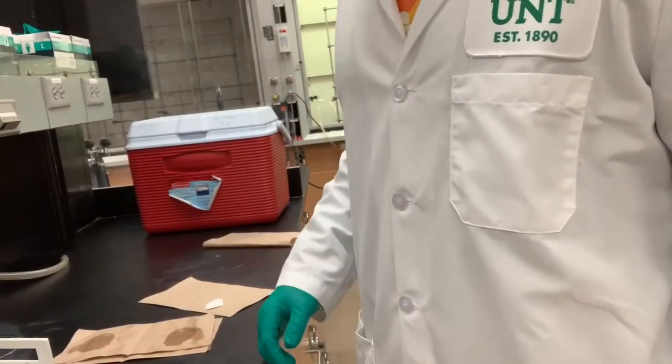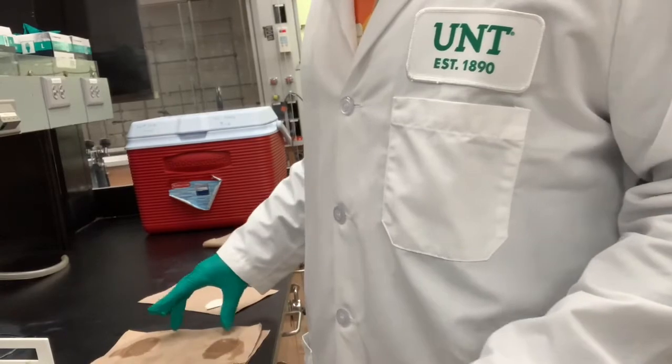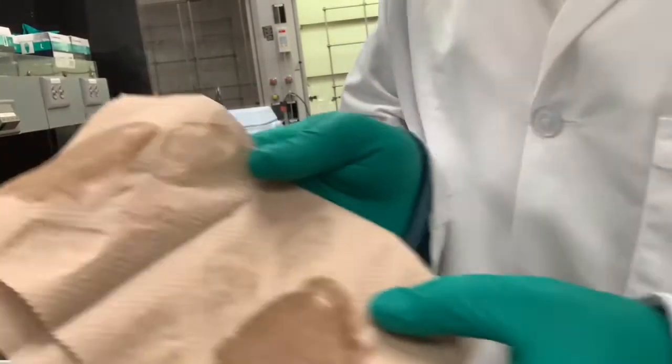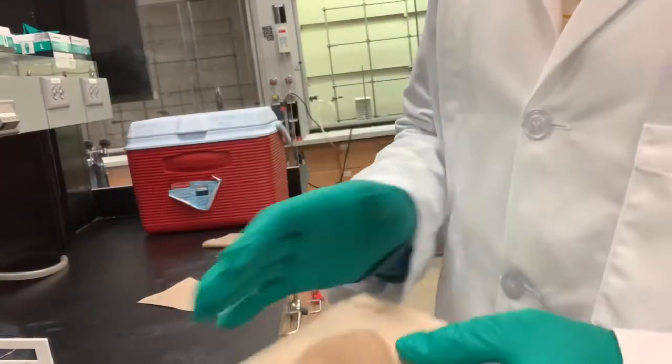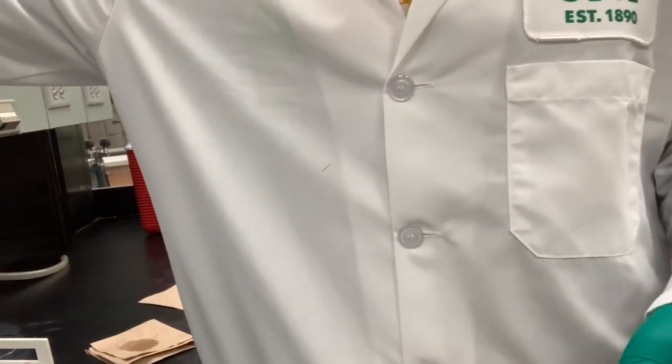Okay, so I've finished drying it. I have no more wet spots. I did lose a little bit of product during the drying stage. As you can see, I have some white stuff right here, unfortunately, but hopefully that won't be too much of an impact. So now it is time to weigh.